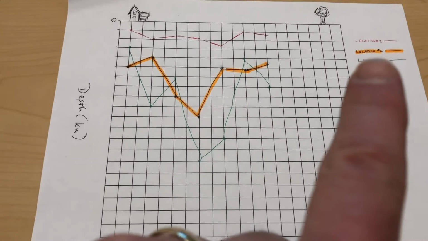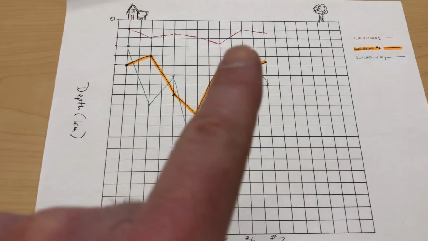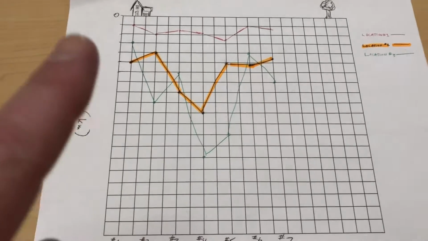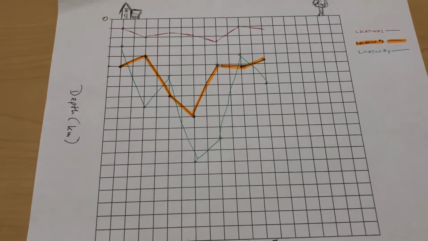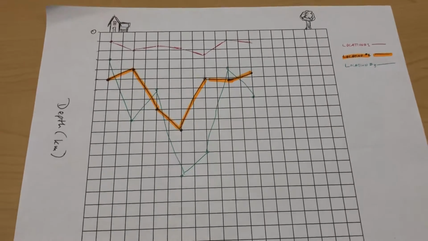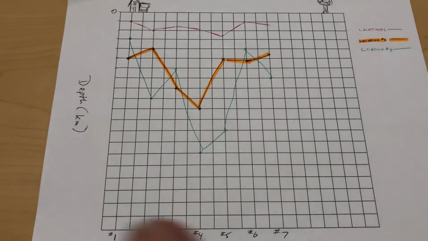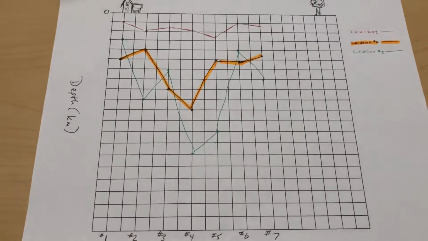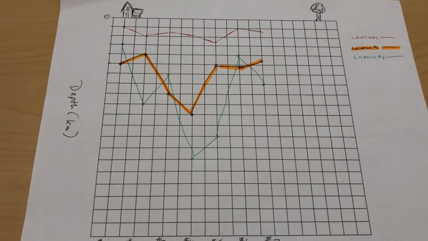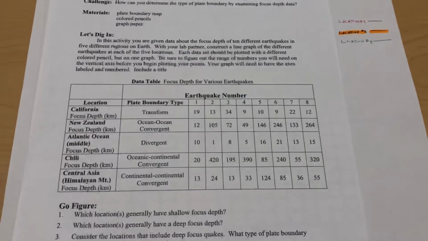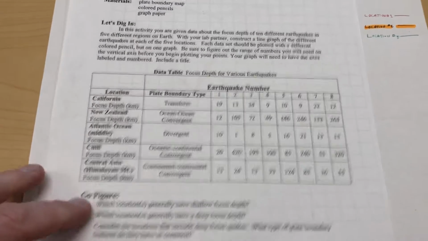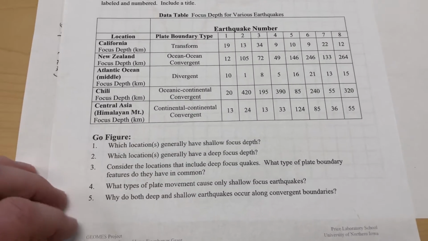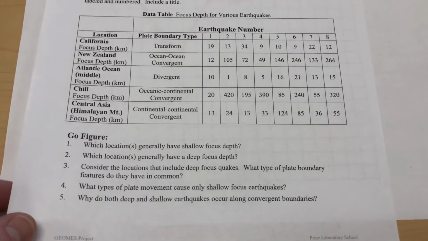Now, once I graph it for location 2, which is orange, you can see they're kind of all over the place. And location 3 has earthquakes that are even deeper and all over the place. Anyway, the point is, when you get done, you should have 5 different colored zigzaggy lines on here showing whether they're shallow or deep or all over the place, because you have 5 different locations with 5 different types of plate boundaries. Then you have some questions to answer that kind of help you think through which ones had deeper earthquakes, which ones had shallow earthquakes, and why.